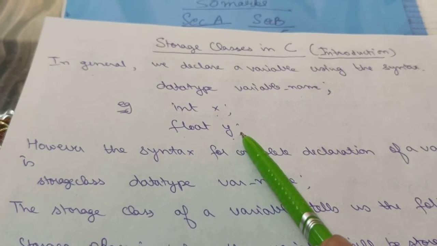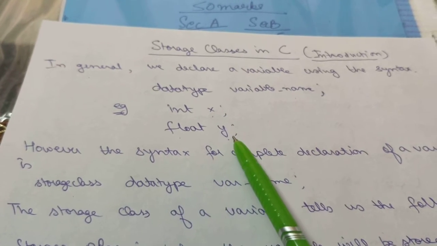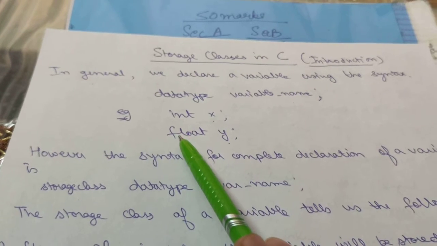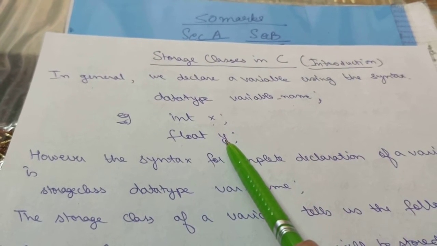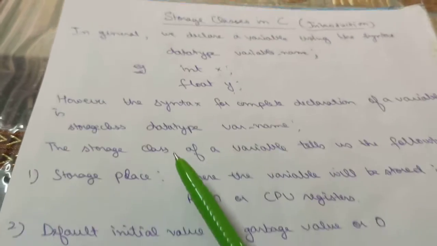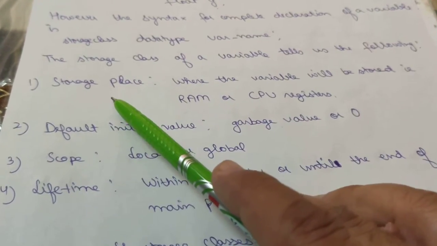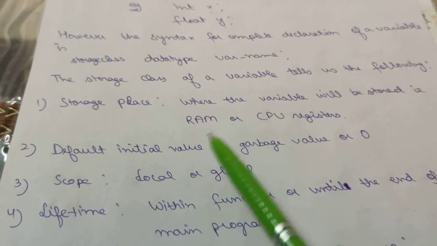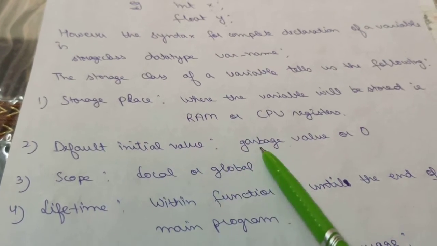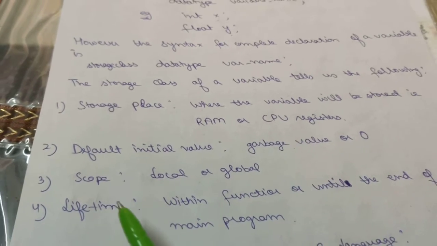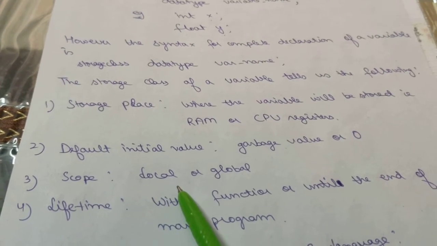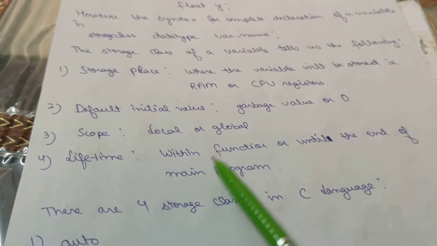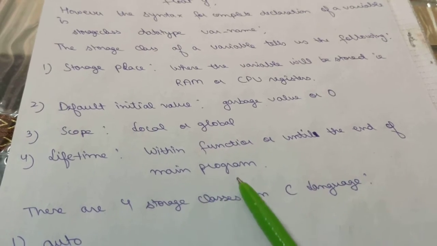In professional programming, the programmers need more control over the variables. So, in addition to specifying the data range and the amount of memory that will be allocated to the variable, they also need to control the following four things: where the variable should be stored, either in RAM or in CPU register; what should be the default initial value, whether it should be a garbage value or 0; what should be the scope of the variable, whether local or global; and what should be the lifetime of the variable, whether within the function only or until the end of the main program.